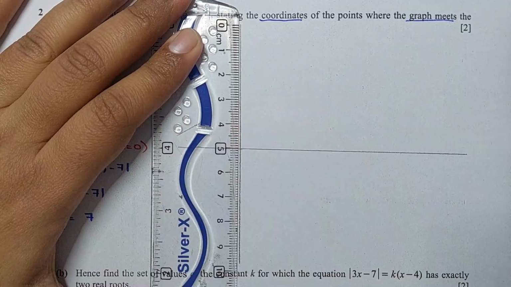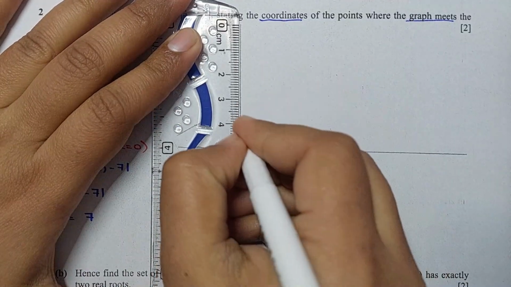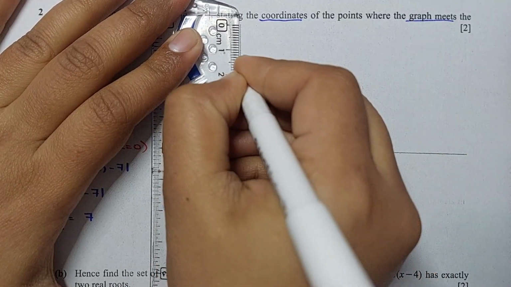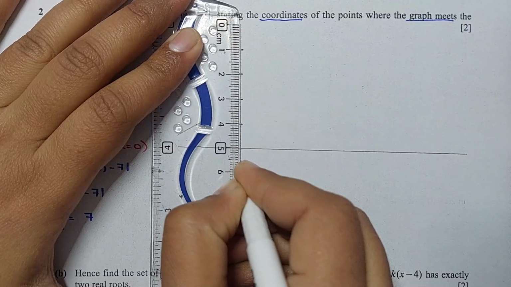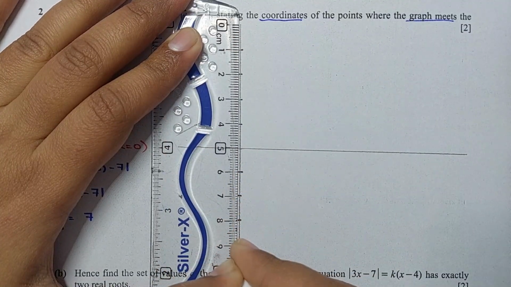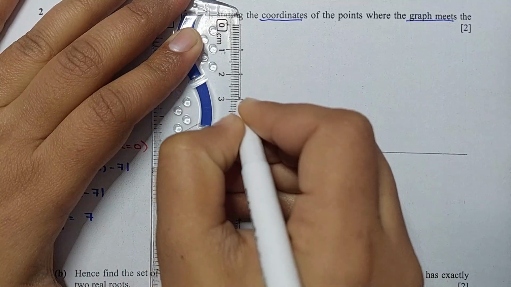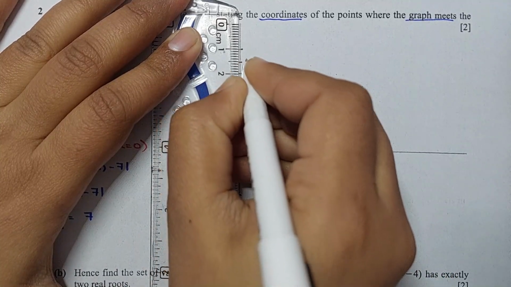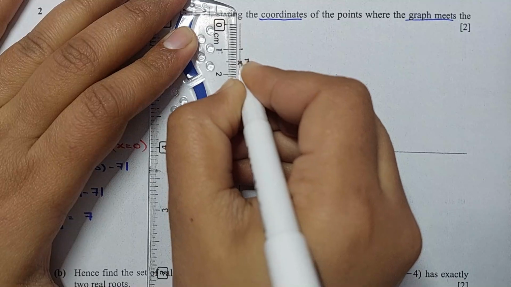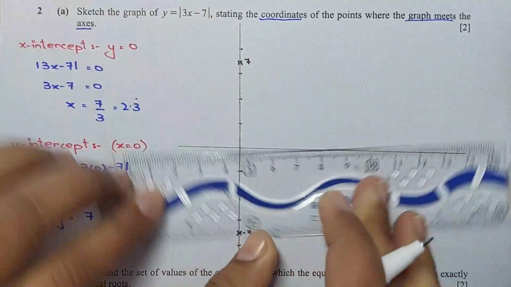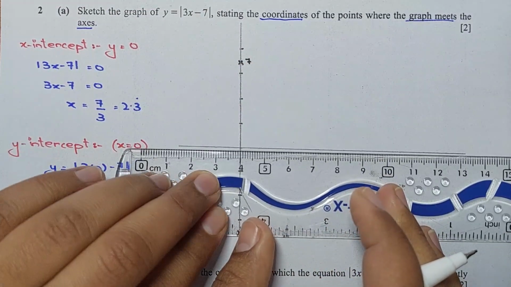Okay, this we can say, if I can label this 2, 4, 6, 8, minus 2, minus 4, minus 6, minus 8. This is negative 7. And 2, 4, 6, 8. This is 7. This point and this point. And the x is 2 point something.